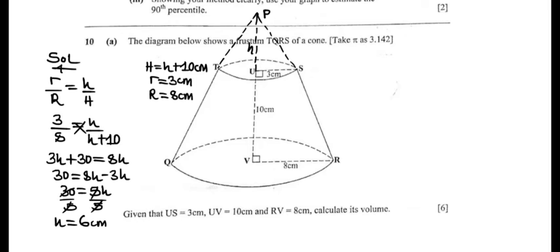So now capital H will be equal to 6 plus 10, and that gives 16. So the height of the big cone is 16 centimeters. For small h, this is just equal to 6 centimeters.